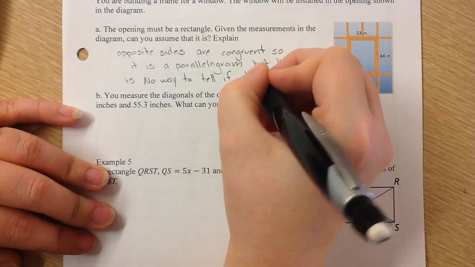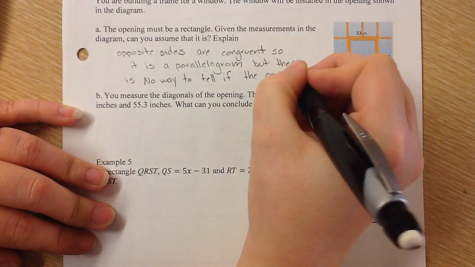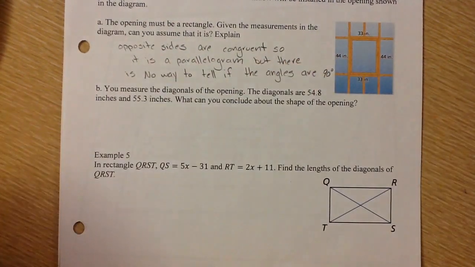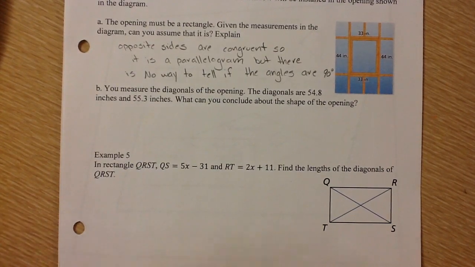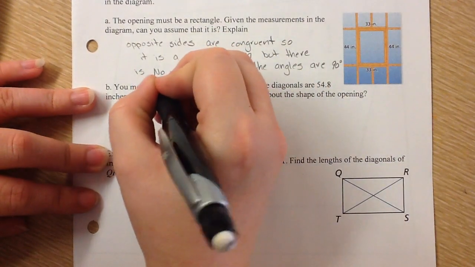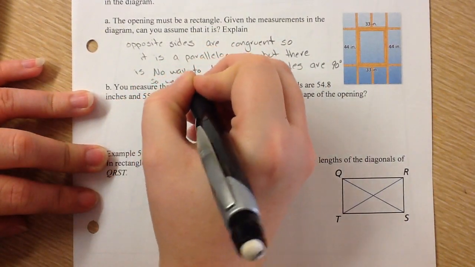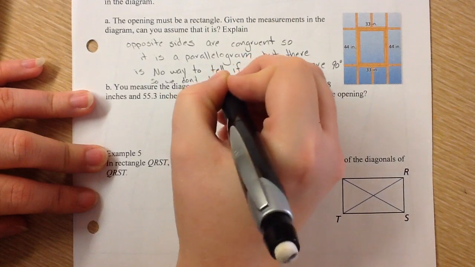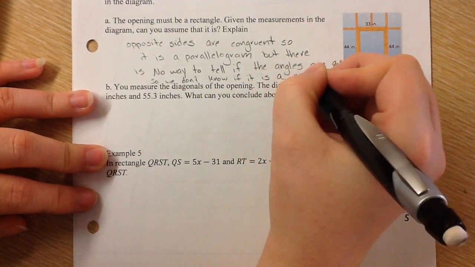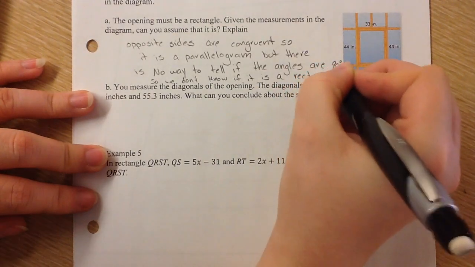There is no way to tell if the angles are 90 degrees. So can you assume that it is? No, we cannot assume that it is. There's no way to tell if the angles are 90 degrees, so we don't know if it's a rectangle.